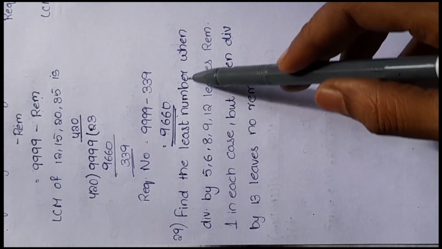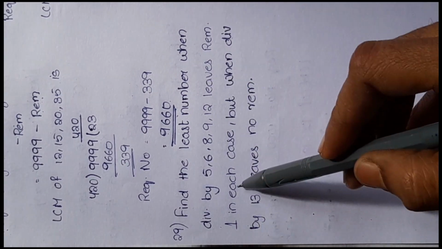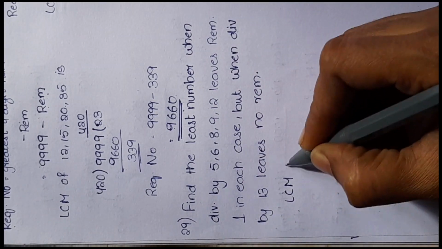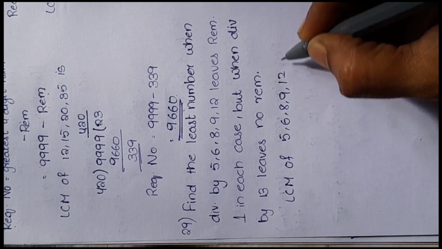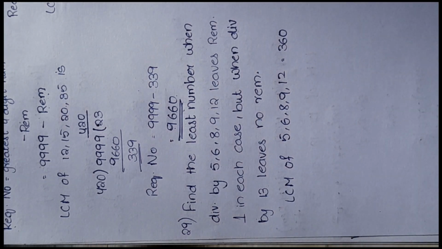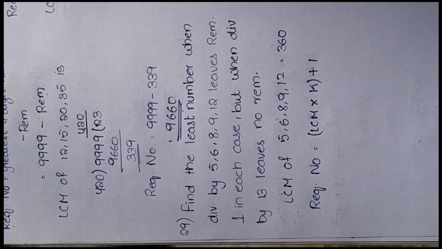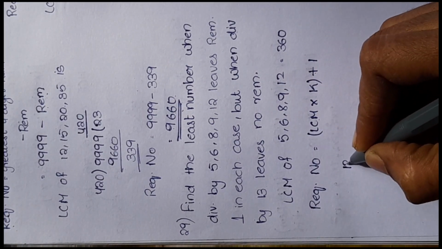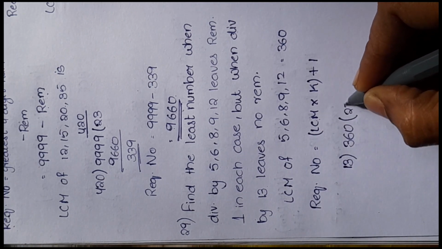Question number 29. Find the least number which when divided by 5, 6, 8, 9, 12 leaves the remainder 1 in each case, but when divided by 13 leaves no remainder. To solve this problem, first we should find the LCM of these values. LCM of 5, 6, 8, 9 and 12 is 360. The required number will be in the form of LCM into some constant k plus 1, where k is an integer. When the given number is divided by 13, it leaves no remainder. So divide the number, that is 360, 27 times.